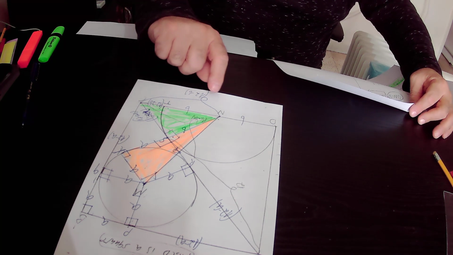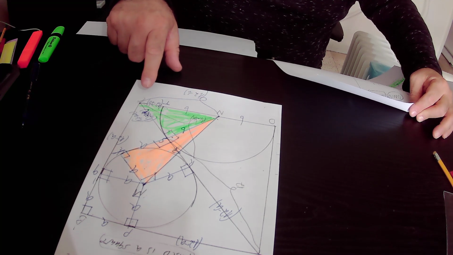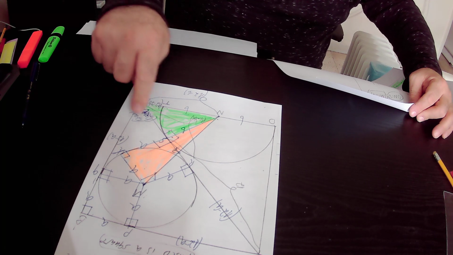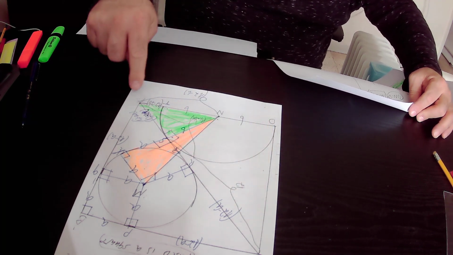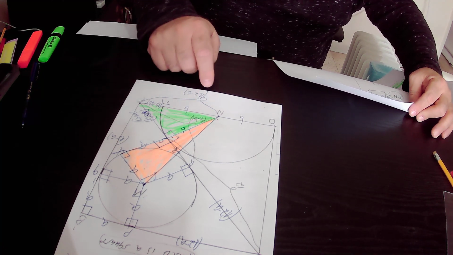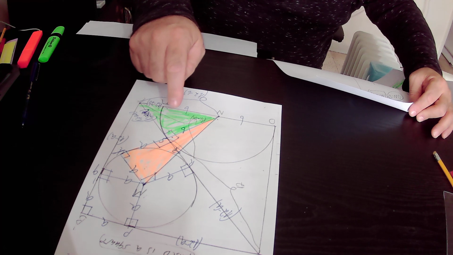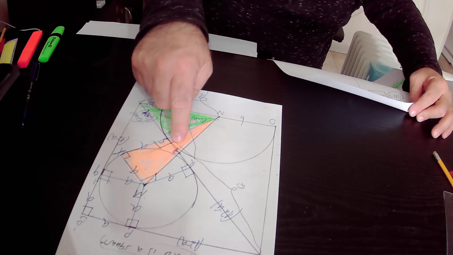Therefore, whenever we have a radius drawn to the point of tangency, the tangent AC will be perpendicular to the radius NS, according to rule number 2. That is to say, this angle equals 90 degrees and this angle will also equal 90 degrees.